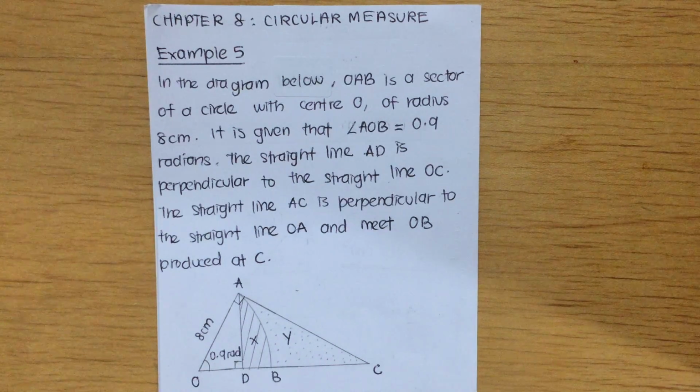Now I'll be discussing Form 4 Additional Mathematics Chapter 8 Circular Measure Long Question Example 5.